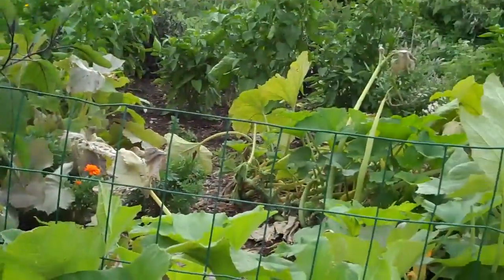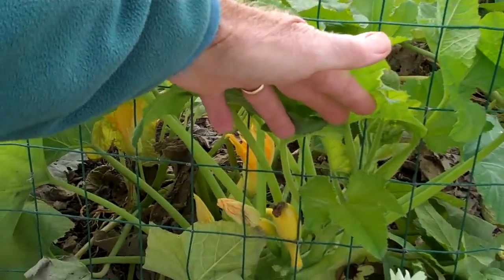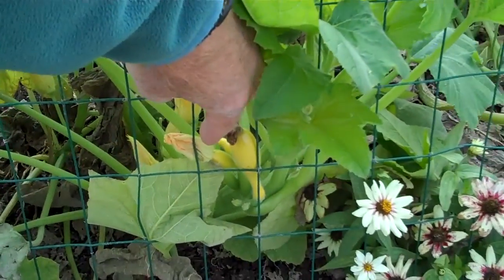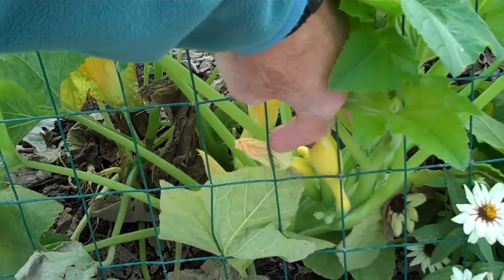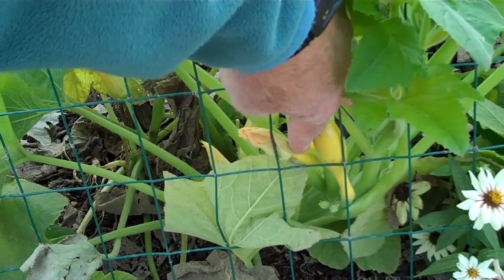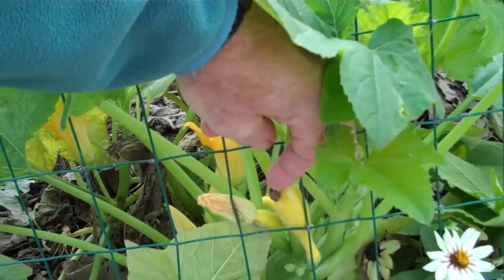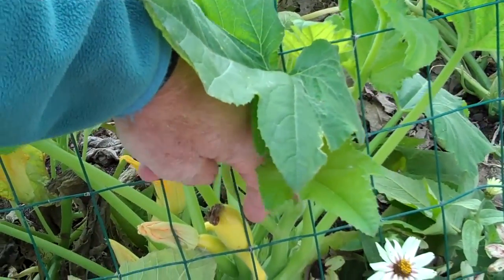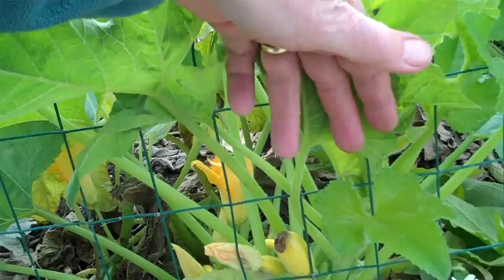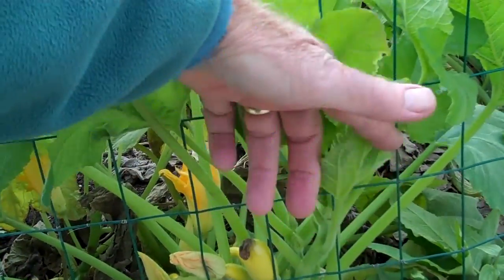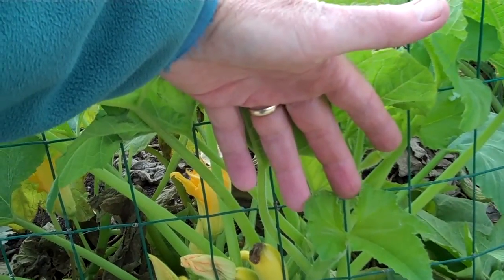On the edge of the big bed, you'll see some squash. And what I wanted to show you about squash is just like the cucumbers, squash have imperfect flowers. So if you can see under my finger here, we have a flower, and then right behind it is a little swollen area that's looking like a small squash. And as the squash grows, after it's pollinated, it gets a little bit bigger and eventually turns into, in this case, a yellow summer squash that you can use in a stir fry or something like that.